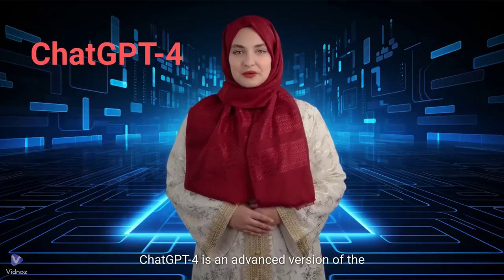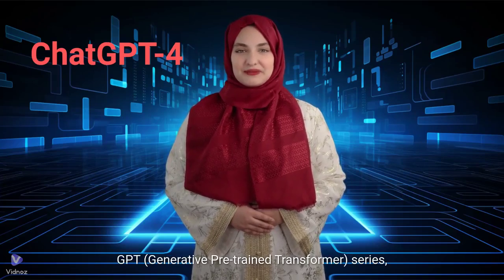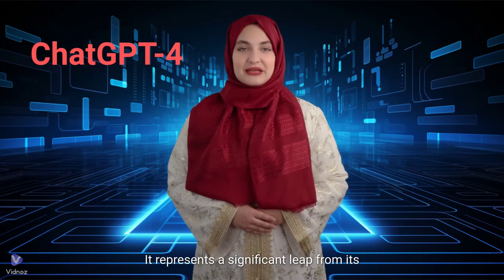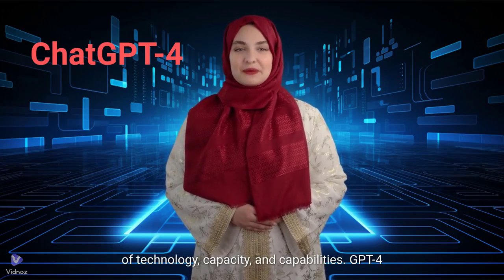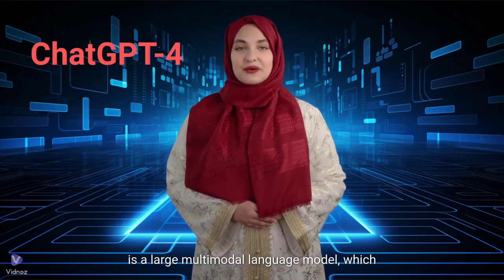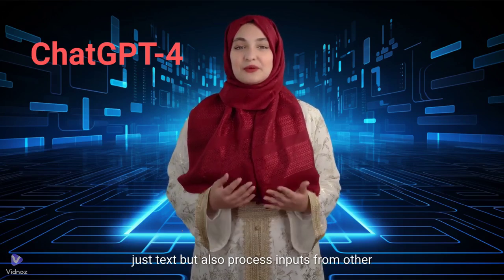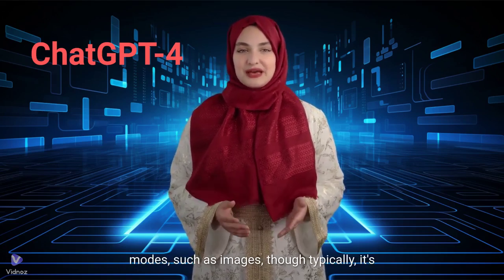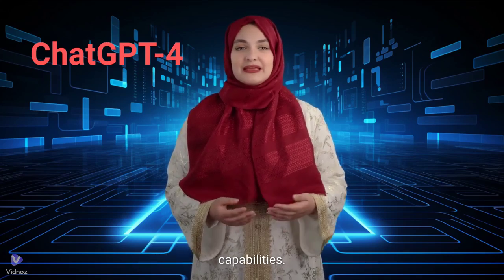ChatGPT 4 is an advanced version of the GPT, Generative Pre-trained Transformer, series, developed by OpenAI. It represents a significant leap from its predecessor, GPT 3.5, in terms of technology, capacity, and capabilities. GPT-4 is a large multimodal language model, which means it can understand and generate not just text but also process inputs from other modes, such as images, though typically, it's mostly known and used for its text processing capabilities.